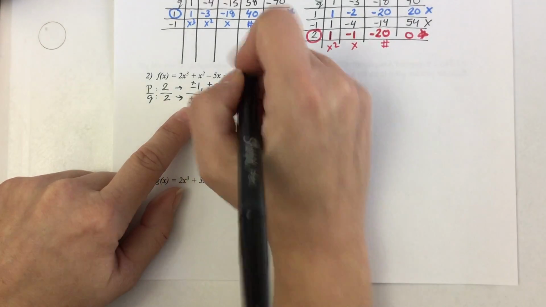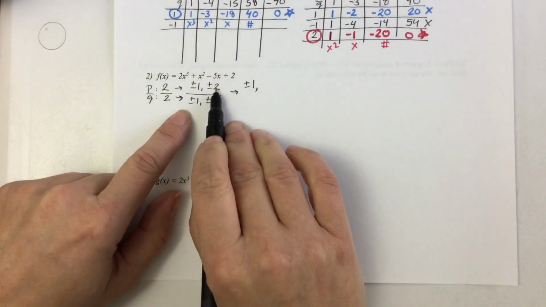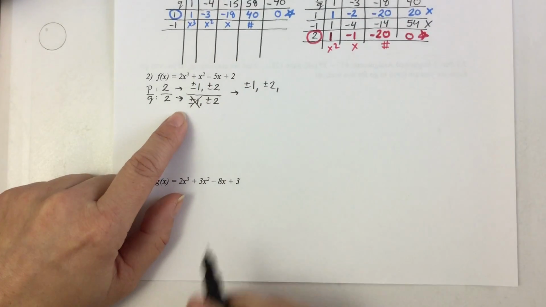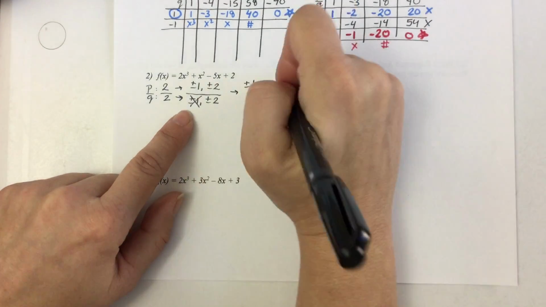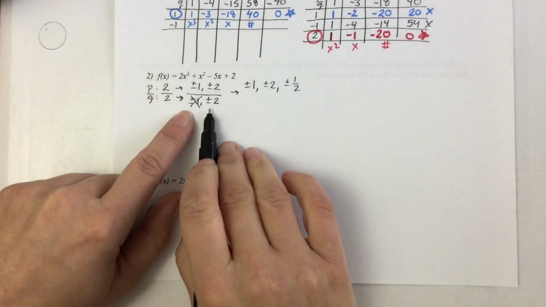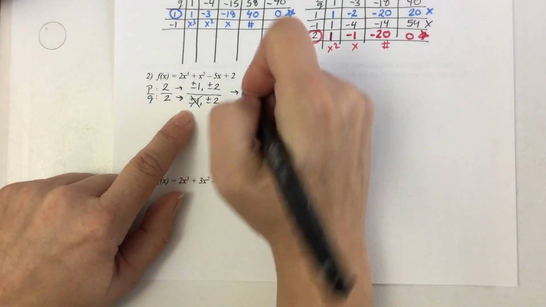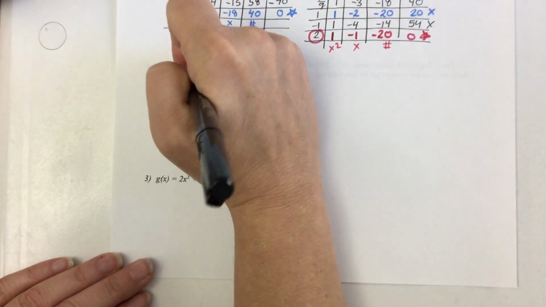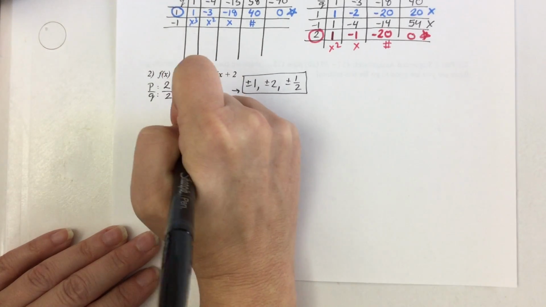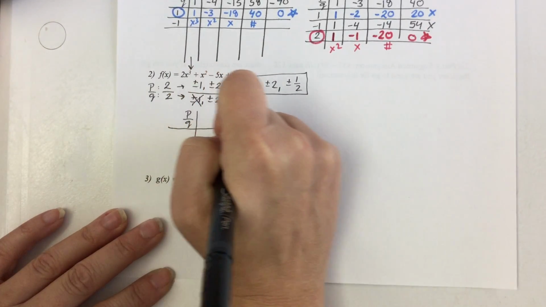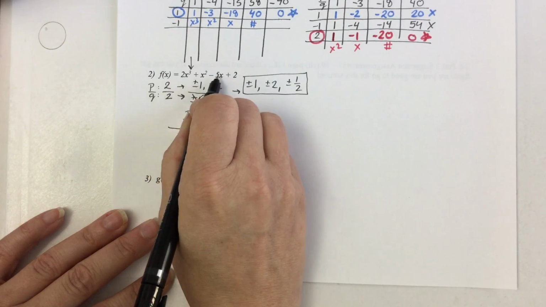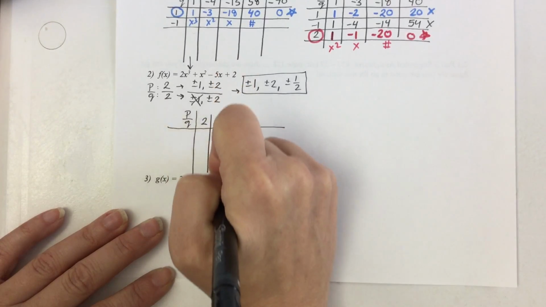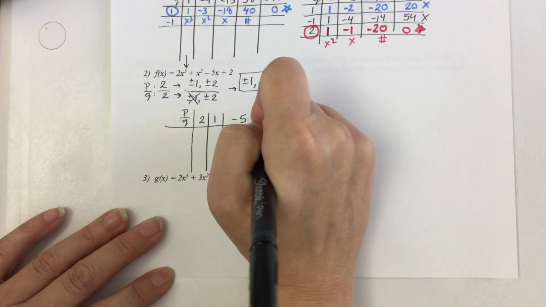So 1 over 1 is 1. 2 over 1 is 2. So I'm done with the 1 on the bottom. Now I go ahead. 1 over 2 is 1/2. 2 over 2 is 1. We already have it listed. So here are our possible solutions. We need to find 3 solutions. Let's go ahead and make a table. So 3 x's, 2 x's, 1 x, no x's. So I have a 2, then I have a 1, then I have a -5, and I have a 2.